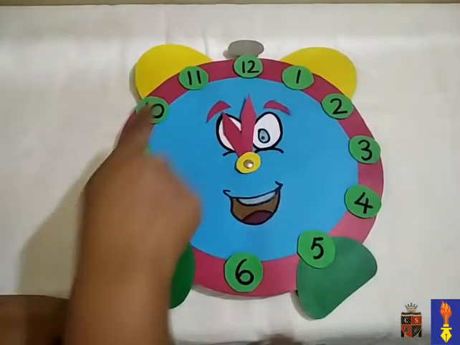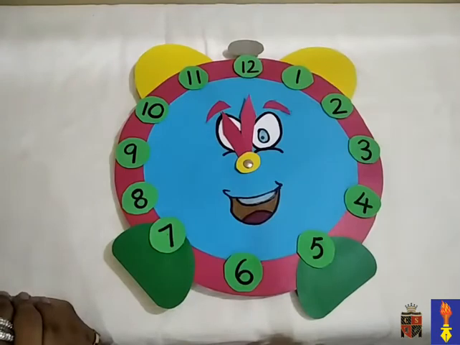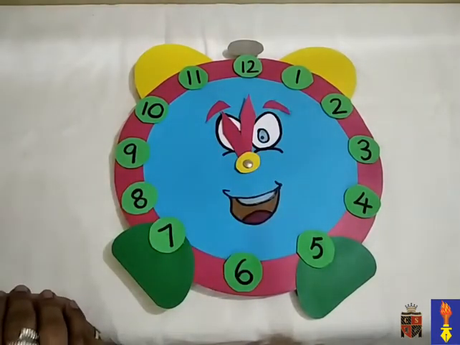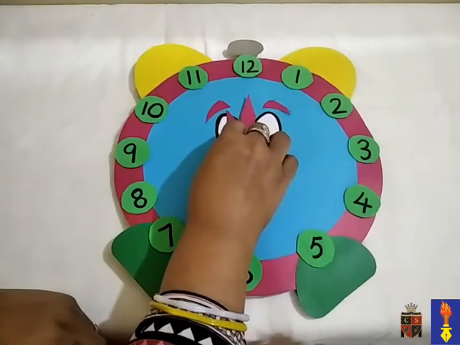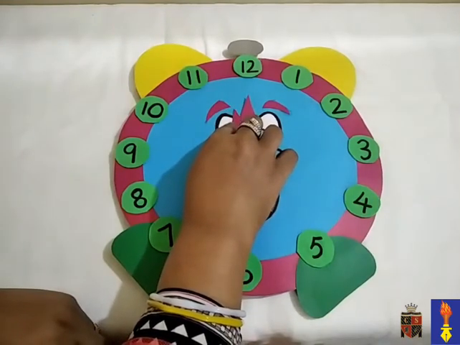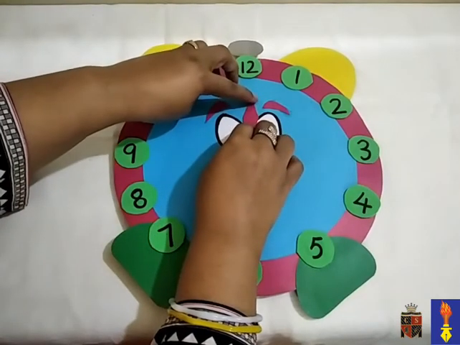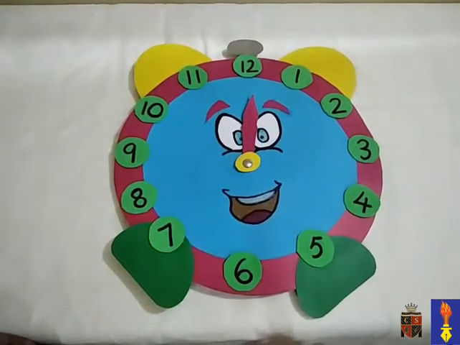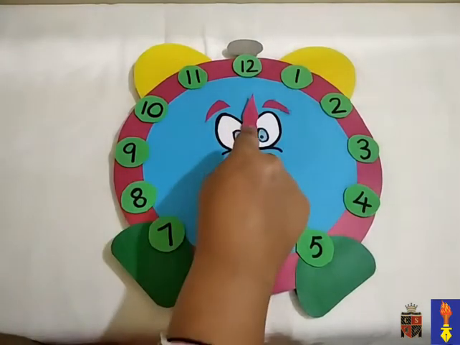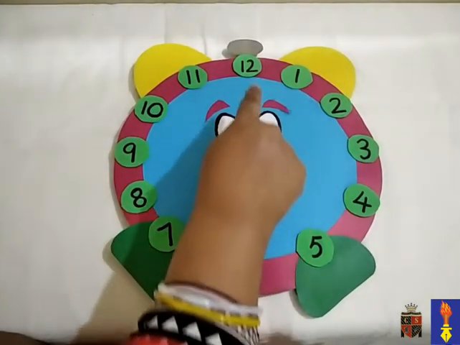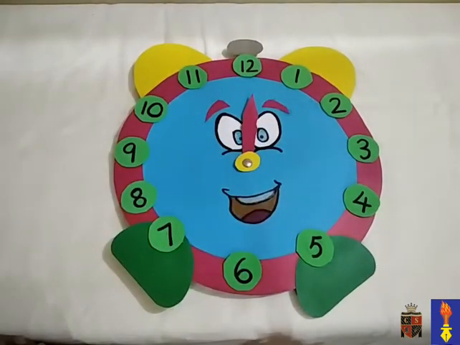It's 11 o'clock. When both needles or hands are on the same position, can you tell me what time is it? It's 12 o'clock.